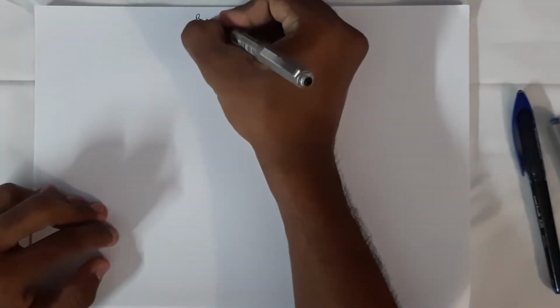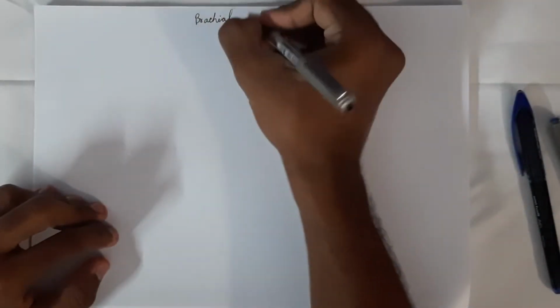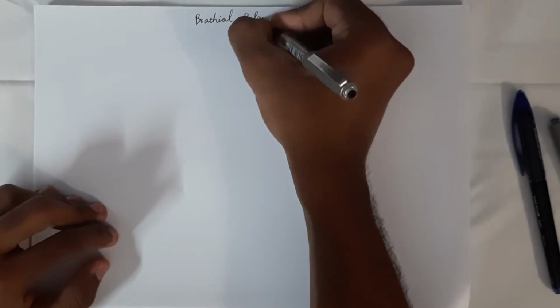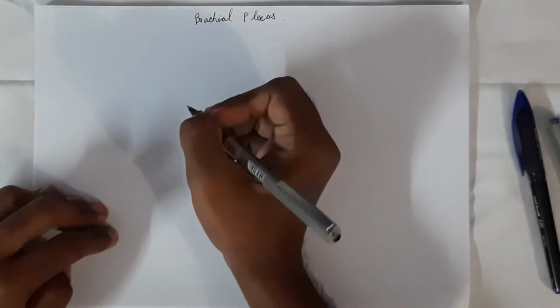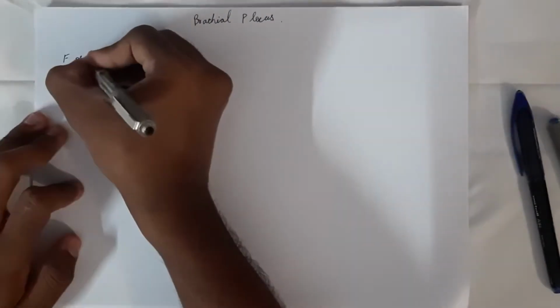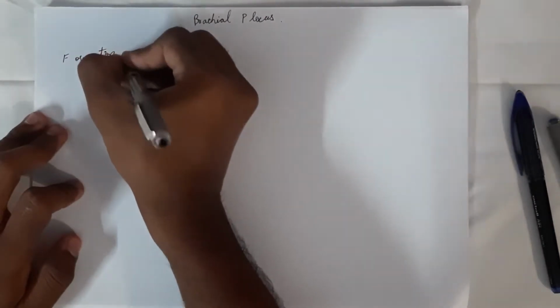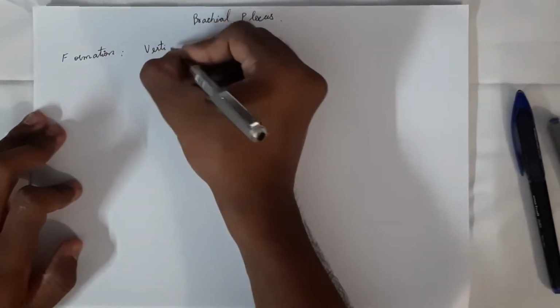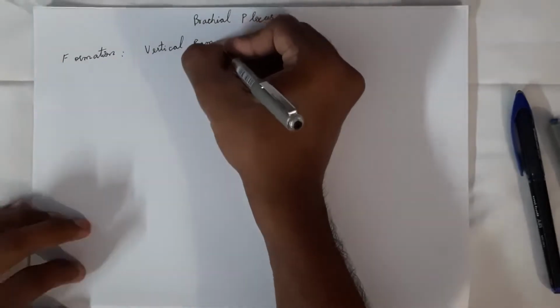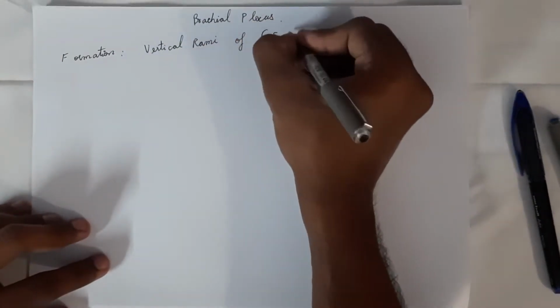Okay guys, the topic now that we will be dealing with will be the brachial plexus. It is one of the very important 10-mark questions in upper limb. So now let's start with the formation of the brachial plexus. The brachial plexus is formed from the ventral rami of C5 to T1 spinal nerves.